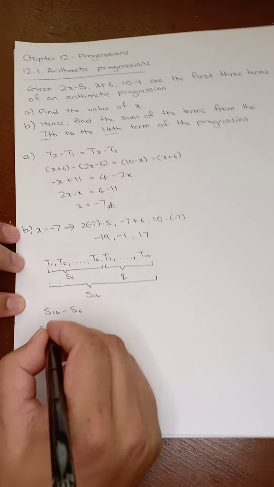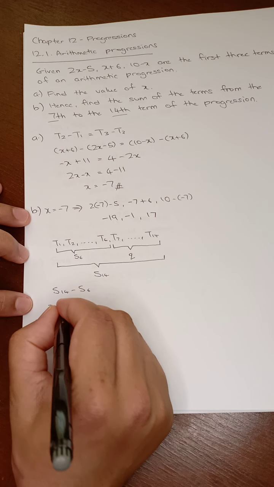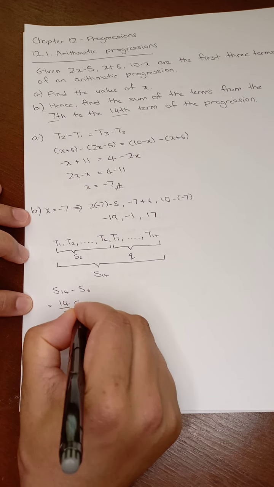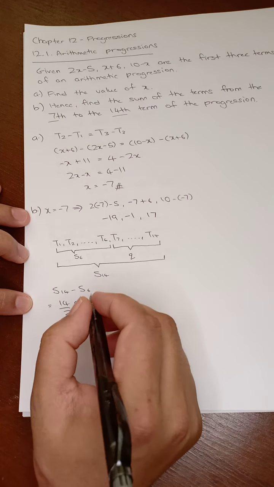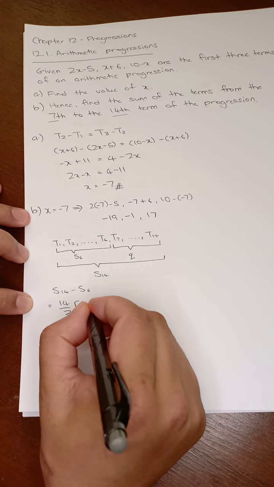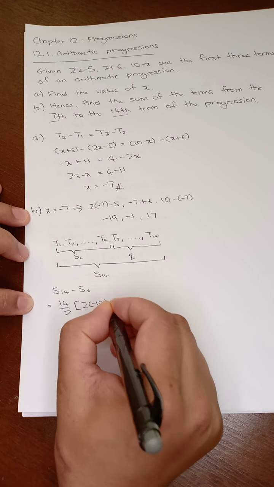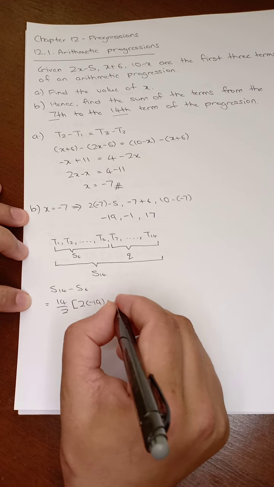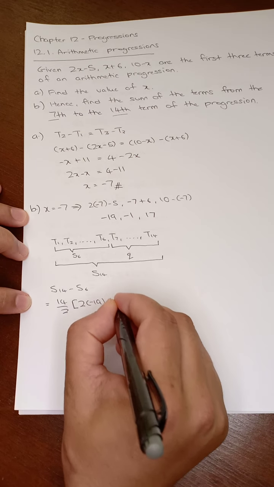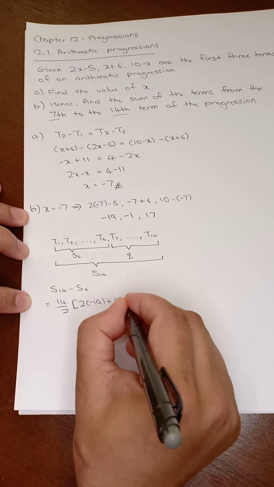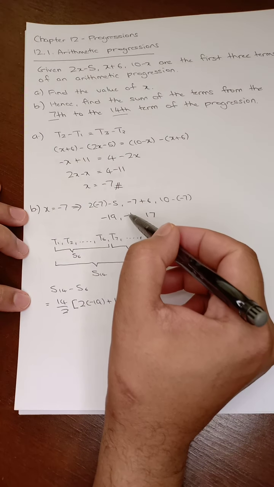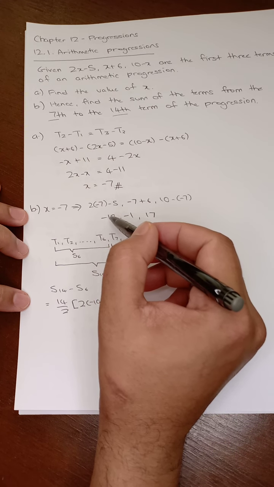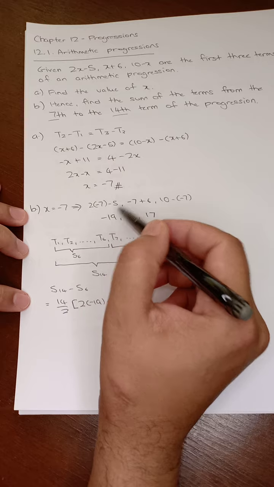S14 minus S6, that will be 14 over 2. Use the formula for summation. 2a, what is our a? A is negative 19 plus n minus 1. 14 minus 1 becomes 13. D, what is our D? Negative 1 minus 19 becomes 18.